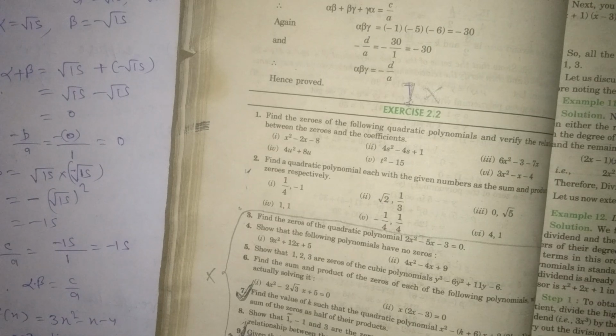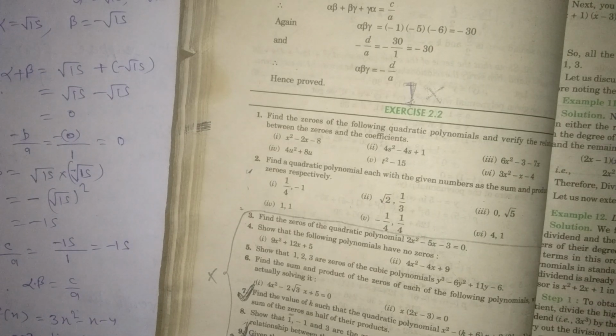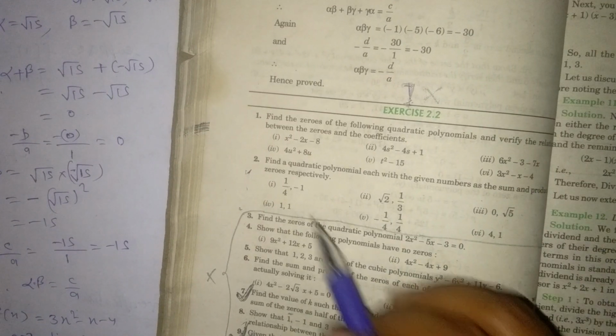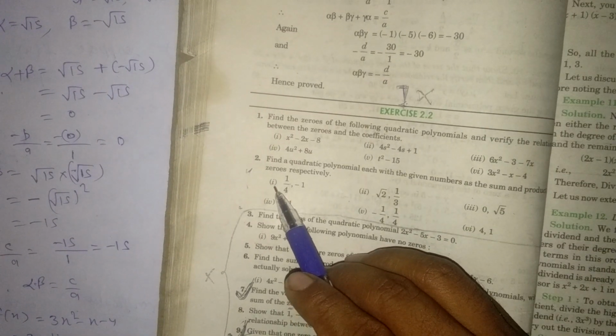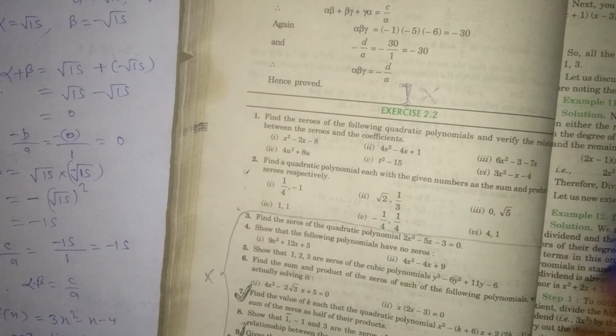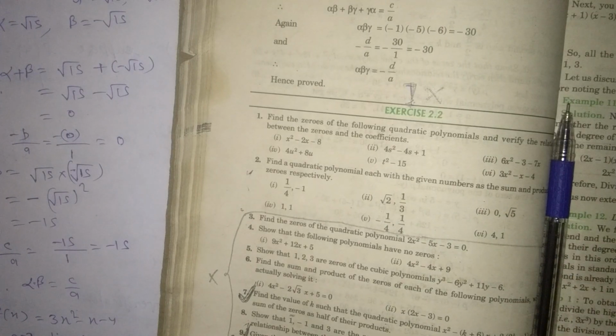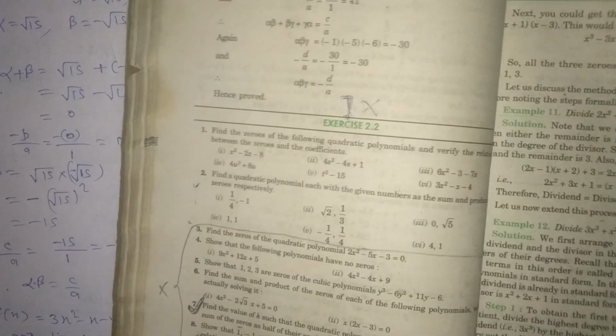So in these six questions, the question says that in the first question, the first number represents the sum of the zeros, and also the second number, minus 1, represents the product of the zeros. Okay, and we have to form a quadratic polynomial.